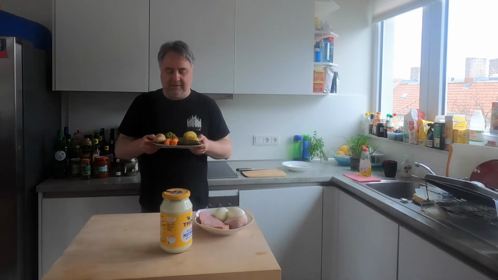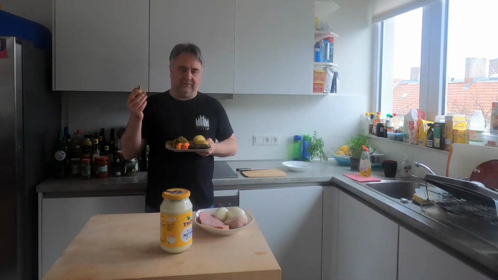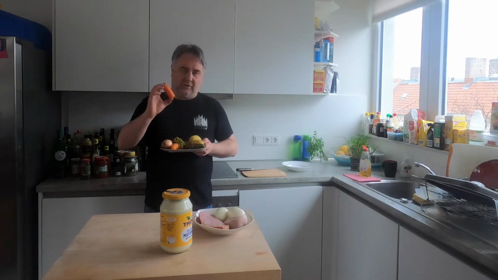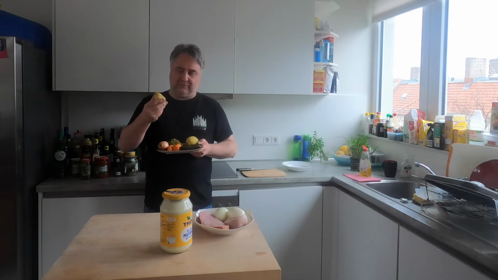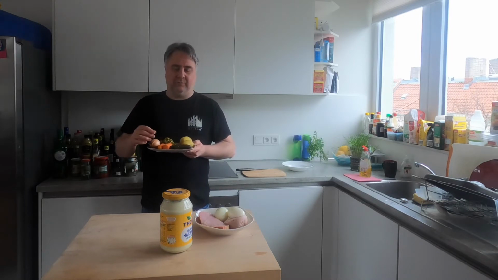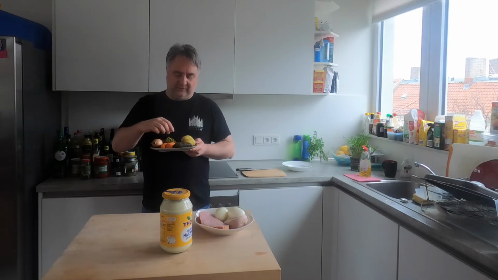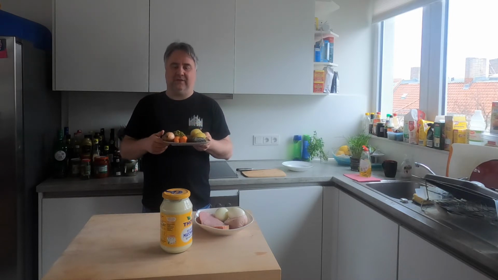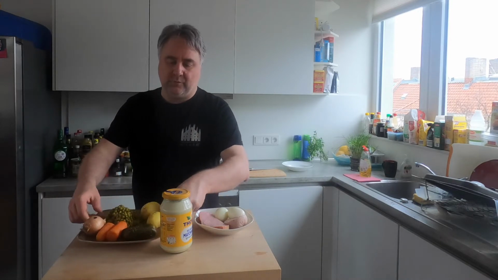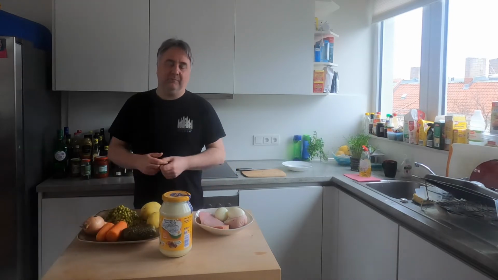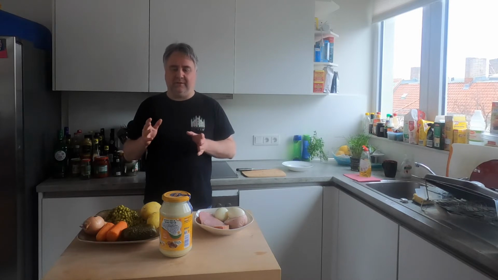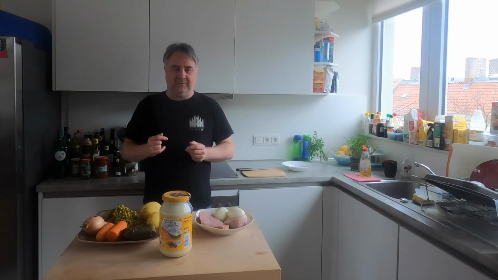For the vegetable components, I have a small onion. This is maybe a 100 gram onion. 1 large carrot that I have boiled and peeled. 2 potatoes of about this size, which I have boiled and peeled. 2 decent sized pickles, and a 5-ounce can of canned peas. We will then combine this with a bit of mayonnaise and some salt and pepper. Some people also add some herbs on top like dill. Not going to do that today, but those are the basic ingredients. Let's go ahead and get started.